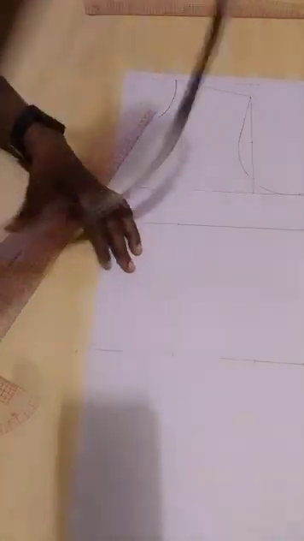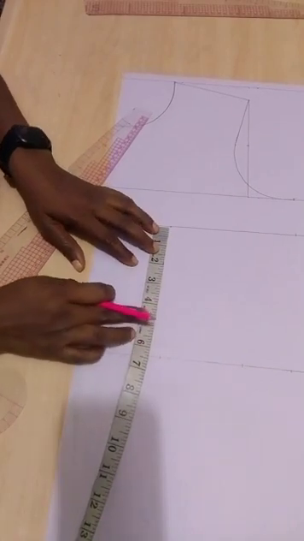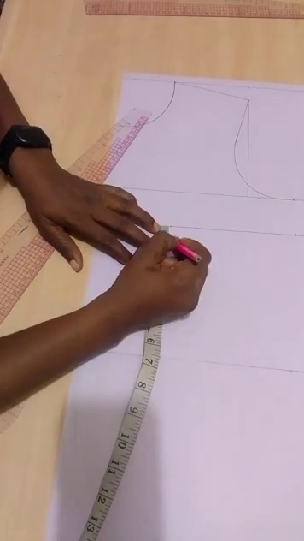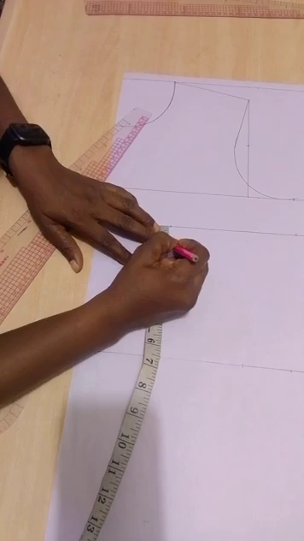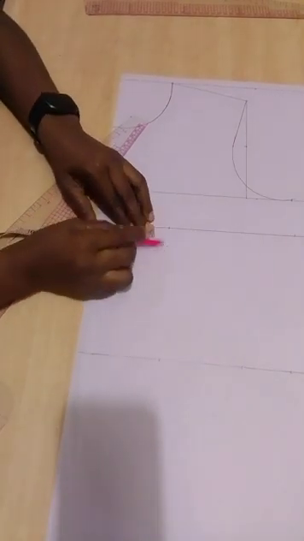Then what we are going to do now is come down from the bust point here where we have our nipple to nipple measurement. Come down by 1 inch from a bust point. This is 3.5, still on that nipple to nipple.